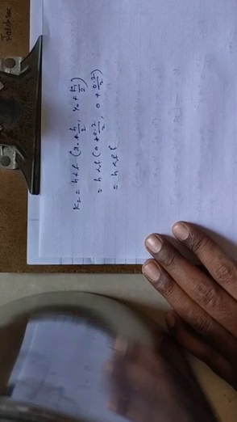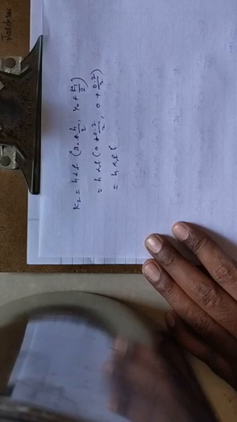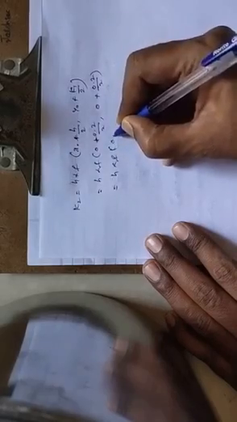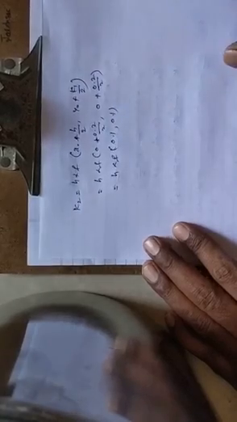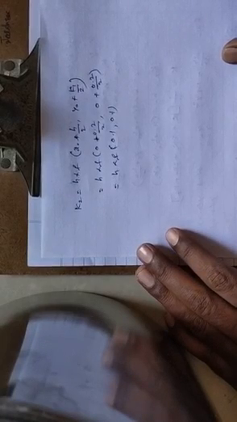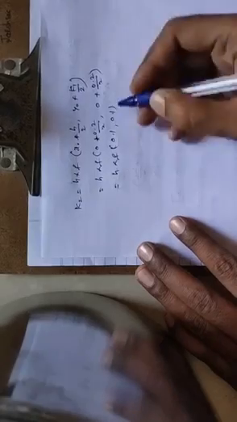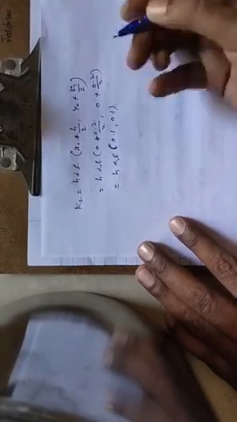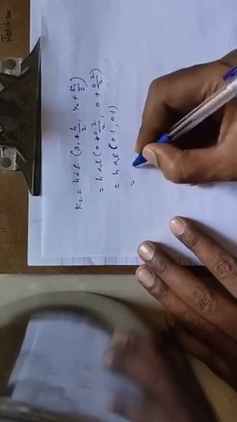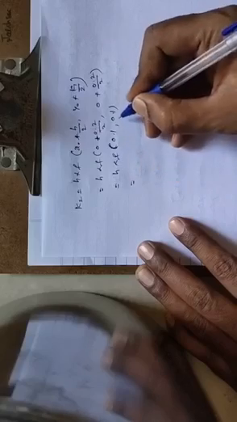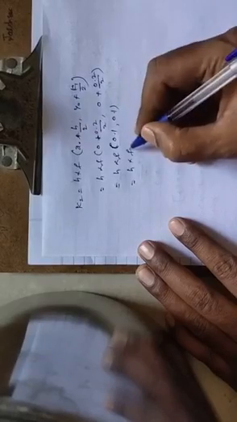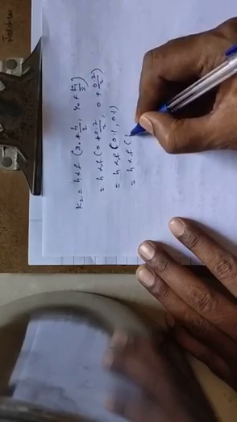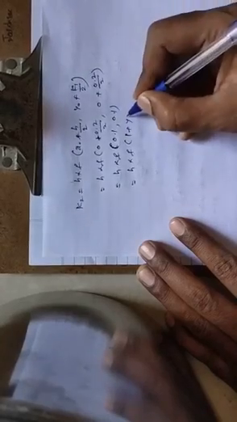So we will get the answer as 0.1, and here also we will get 0.1. So these are the values now. The given function is h into f of 1 plus y square.